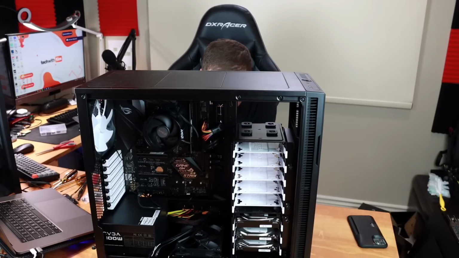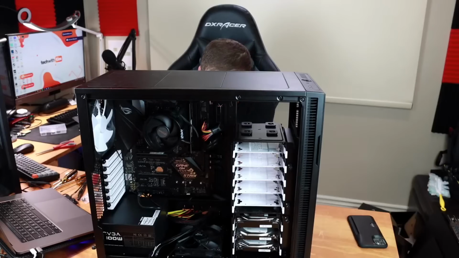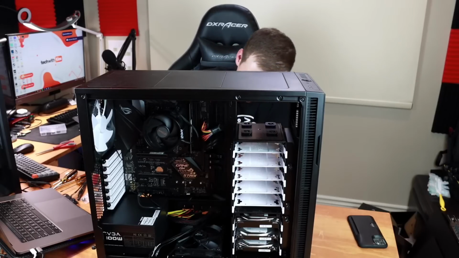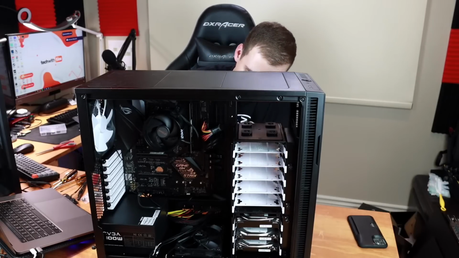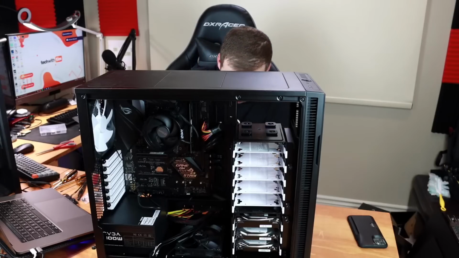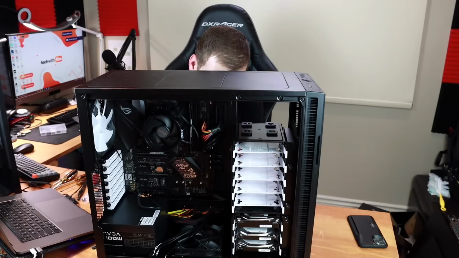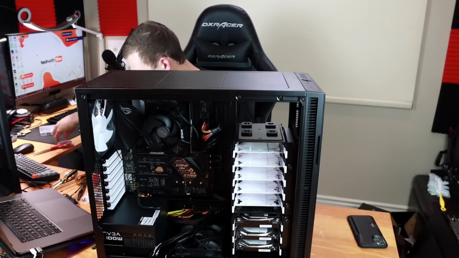Let me see if I can cable tie this in a bit tighter. Come on, cable tie. There we go. Sweet.